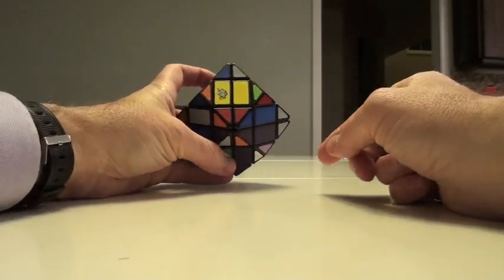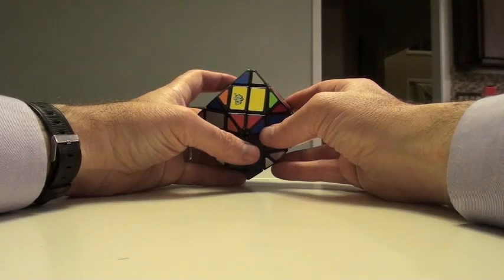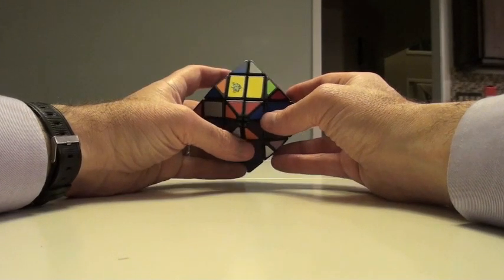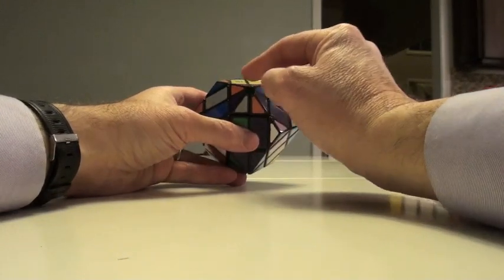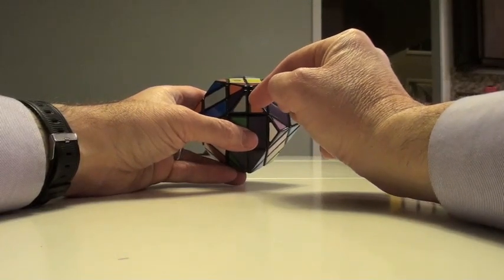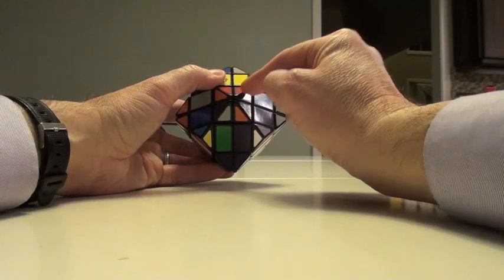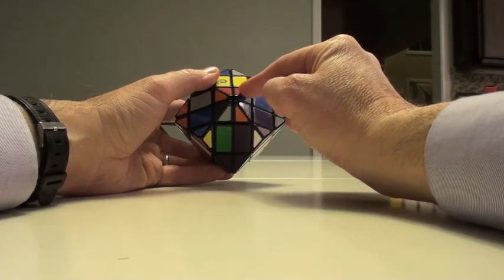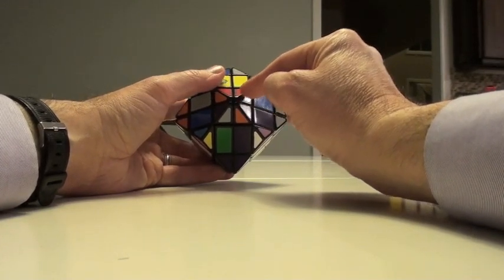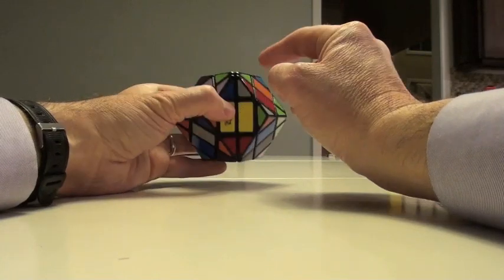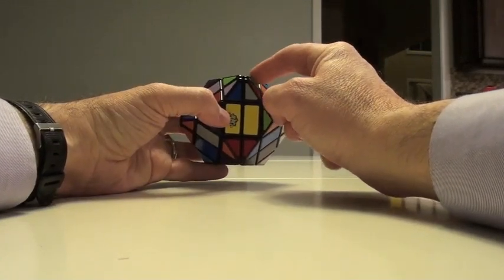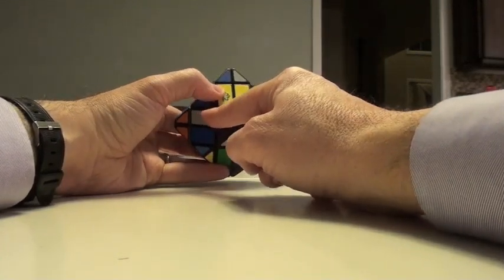And this algorithm is very similar to the corner switching algorithm on a Rubik's Cube, on a 3x3. Because when you think about it, these are just like corners. What this algorithm is going to do is take this center, move this up to here, and then this will move down here, and this will move down here.